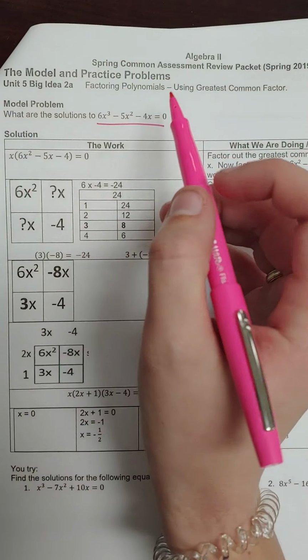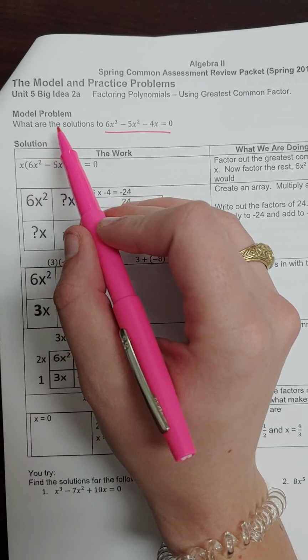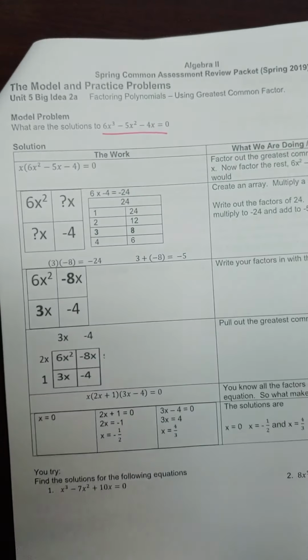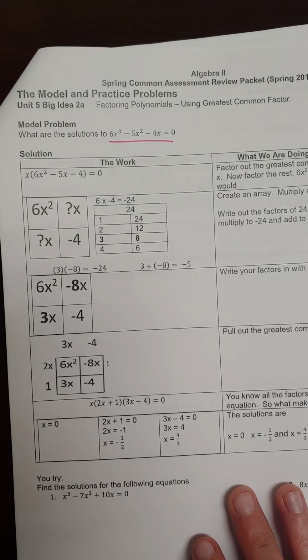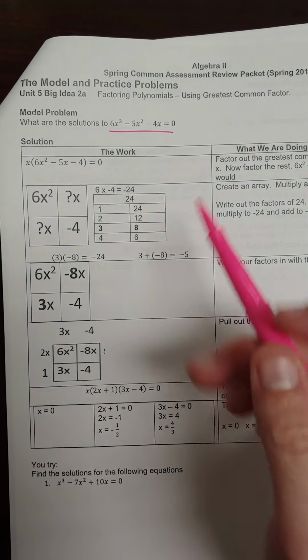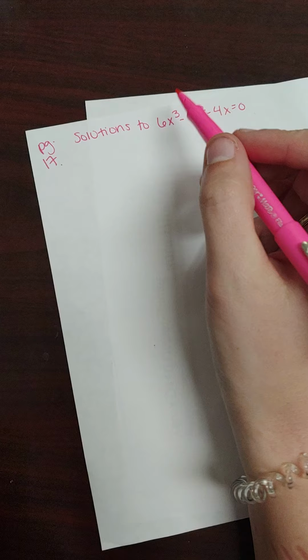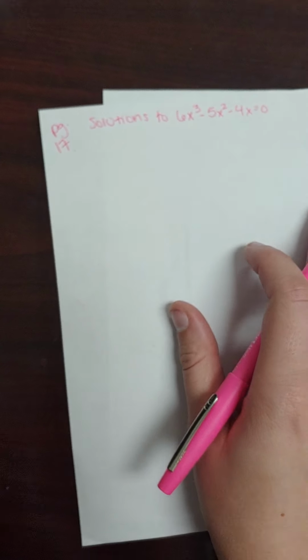Okay, so I'm going to be working out this problem that's asking me what are the solutions to 6x cubed minus 5x squared minus 4x equals 0. And so I'm going to do a different method than you see here, and I think it's one you're a little more familiar with. So in case you needed a refresher, I'm going to do the solutions to this equation.